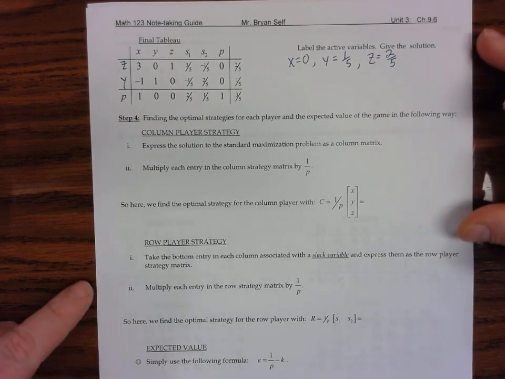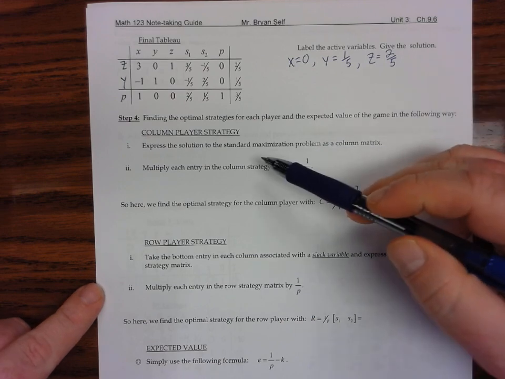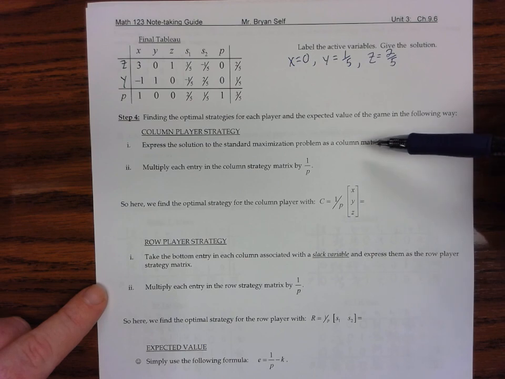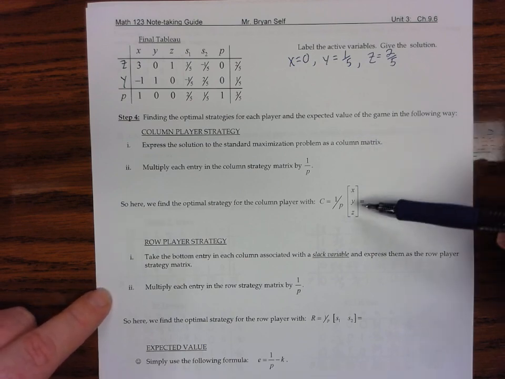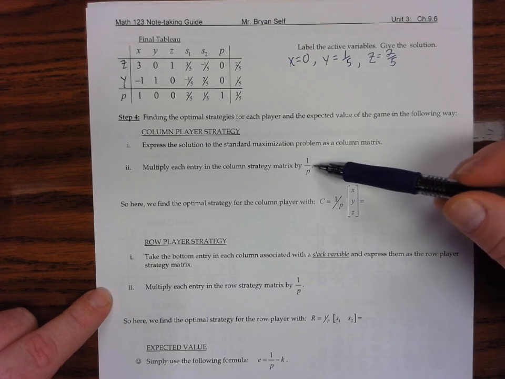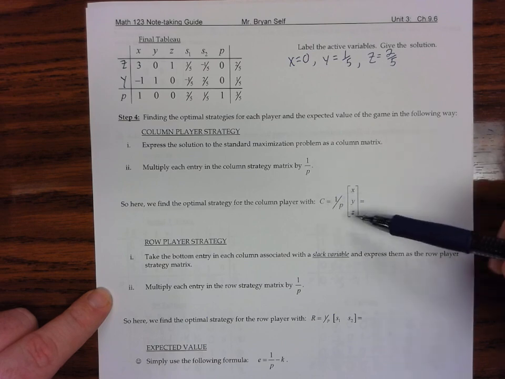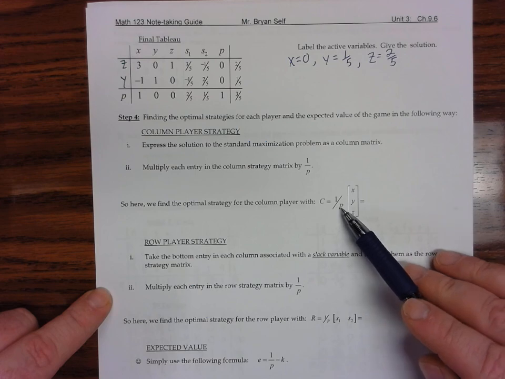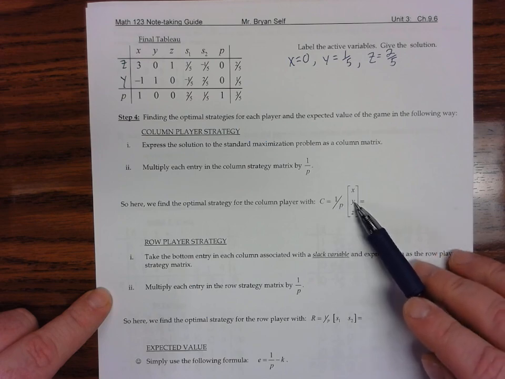So how do we get the optimal strategy for the column player? We take our solution to the standard max problem, the x, y, z variables, and express them as a column matrix. Then we multiply that column matrix by the reciprocal of P. So the optimal mixed strategy for the column player is the reciprocal of P times the solutions.